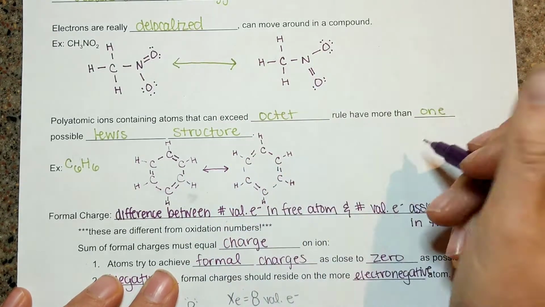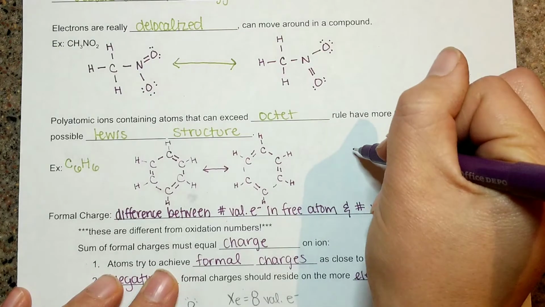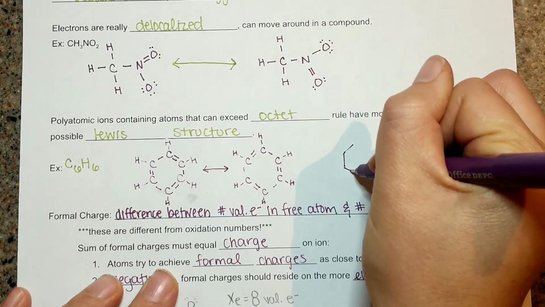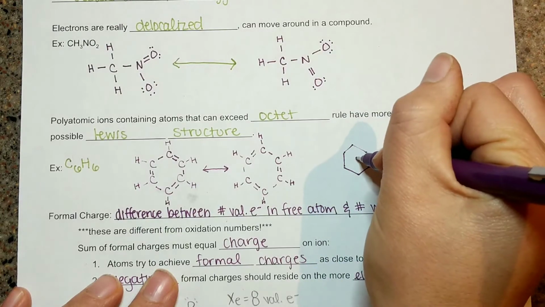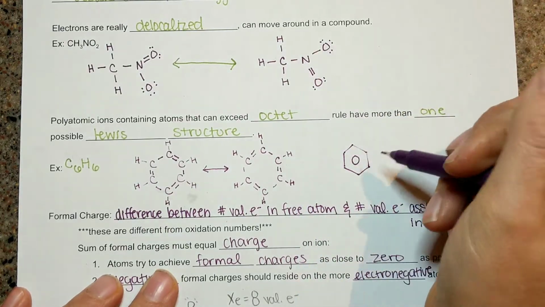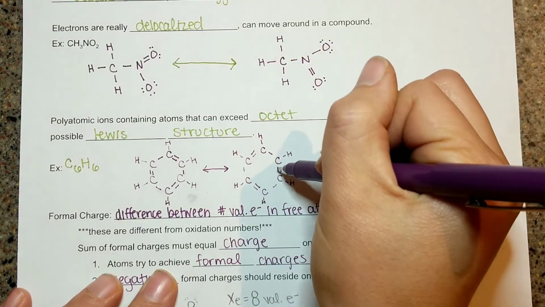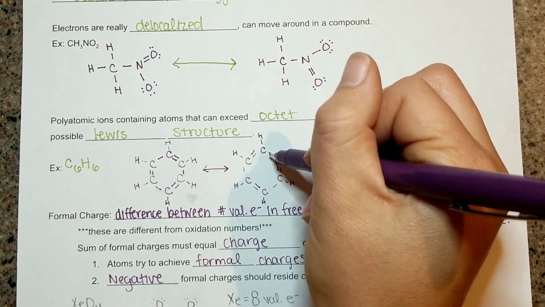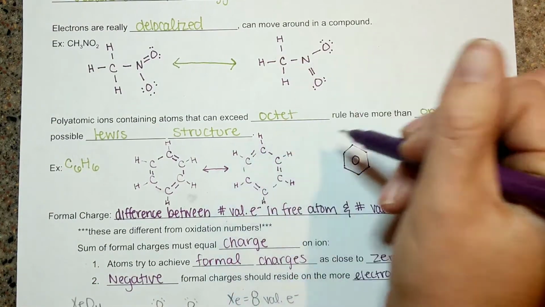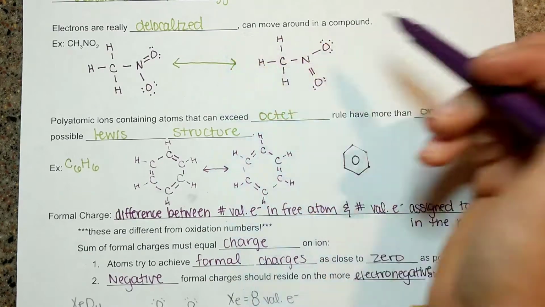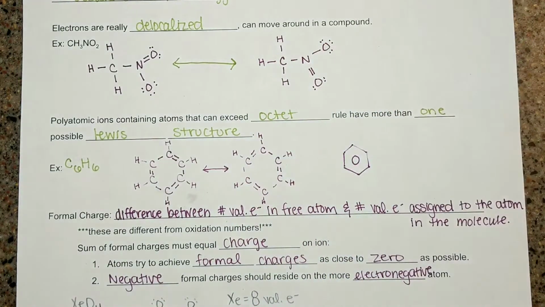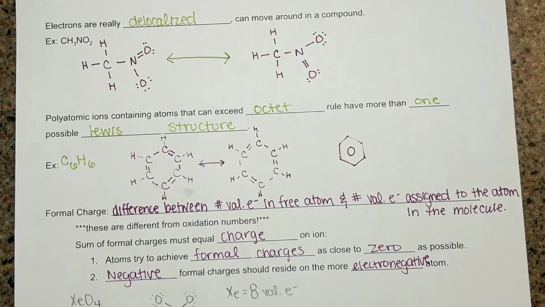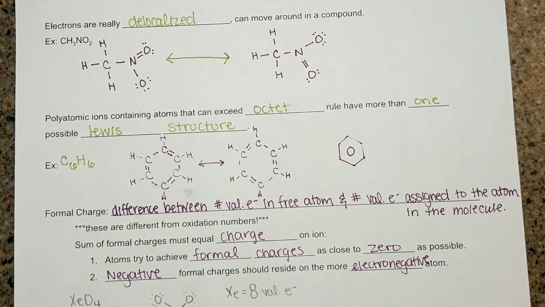Because benzene does this, we draw benzene with a symbol to show that this resonance happens. You'll see in textbooks a benzene drawn with a circle in the middle. This is because we know that these are not perfect double bonds and single bonds, but really it's like a bond and a half around because of this delocalization of the electrons. And so we show a benzene like so. Formal charge helps us distinguish which Lewis structure is the most appropriate to have.